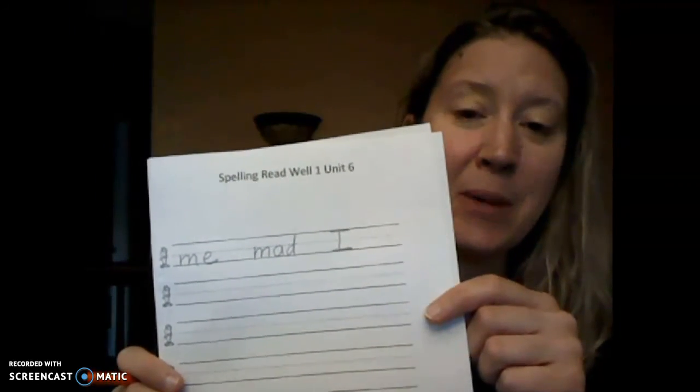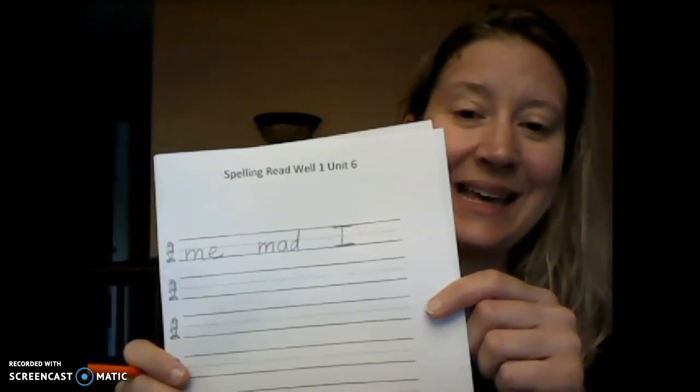Okay, you have one more word to write, and it is the tricky word I. And in this case, I don't think the tricky word is too tricky, is it? I. So make sure you put a finger space after the word mad and write the word I. And how many sounds do you hear in that? I. 1, right? Spelled with 1 letter. And when I is by itself, it is always a capital letter. I.